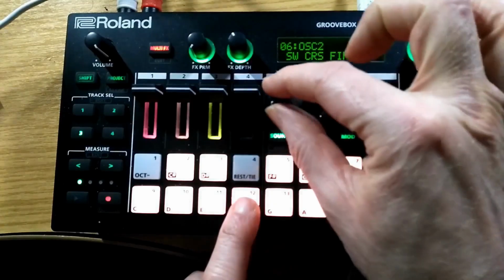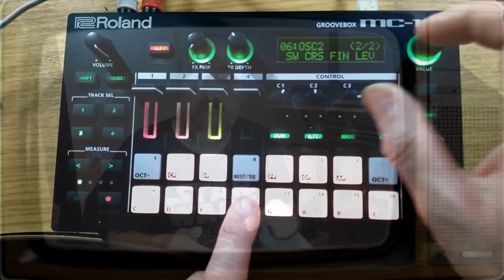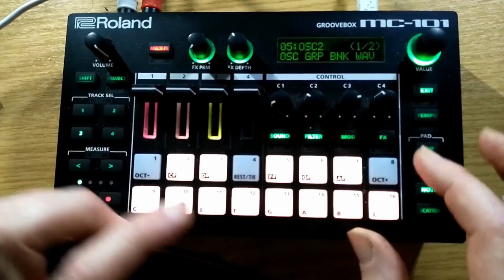So if you turn the C1 dial, that will turn that oscillator to on, and then you'll be able to hear it. Now we're going to turn the value dial so that we scoot back to page 5 and then go through the same thing, C1 down to PCM, and then scoot through the waves until we find something that we like.